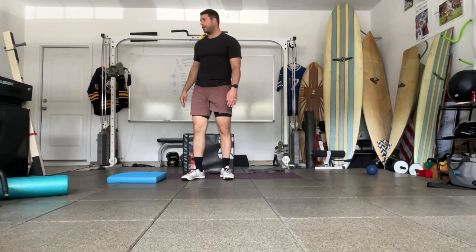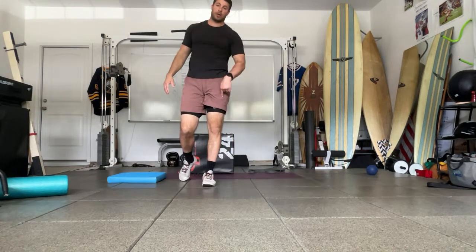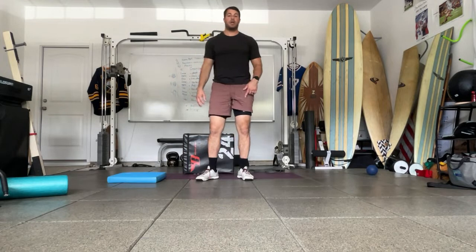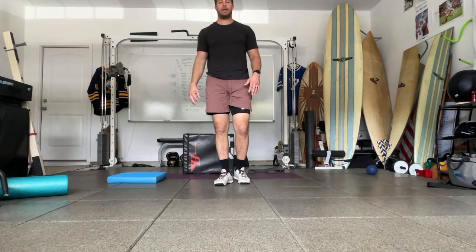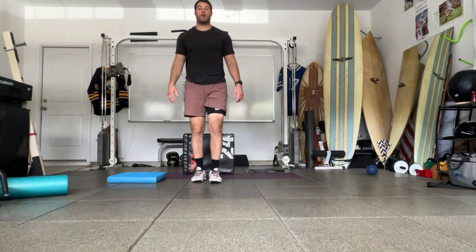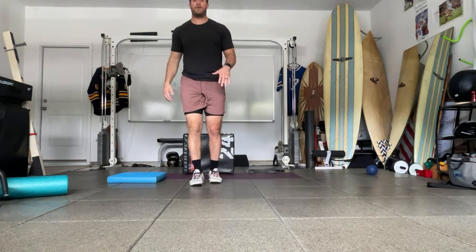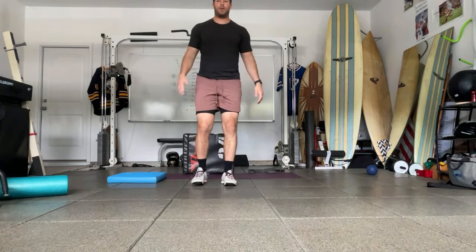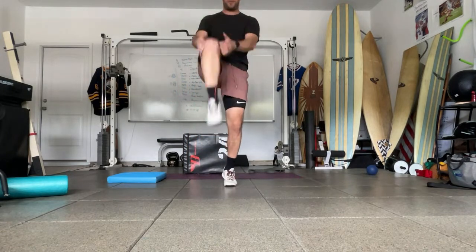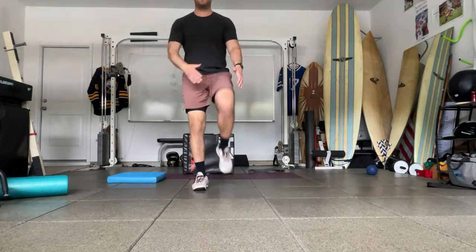Now we're going to perform, if you're dizzy, go to a half kneeling position. If you're not dizzy, just stand and hold. Okay. We're going to first start with a knee pull to the chest, the bottom foot, point the toe. We're going to go for 4 on each side.